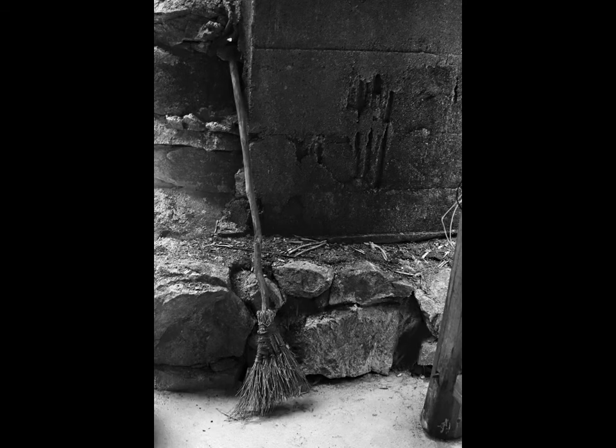I really love this one. They still make handmade brooms in China, and they use them all the time. But I just think it's really interesting that this piece could almost look like it was a photo that was taken in the 1800s as opposed to 2013.